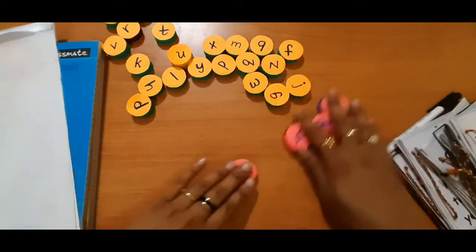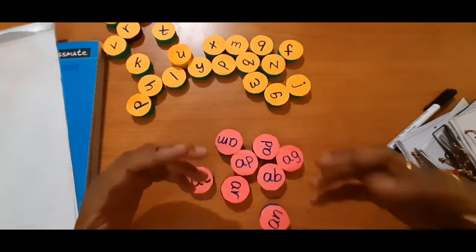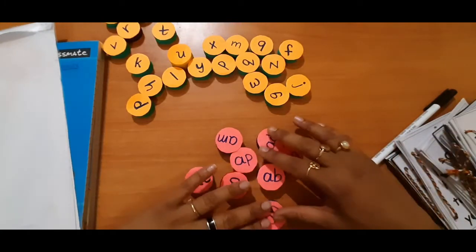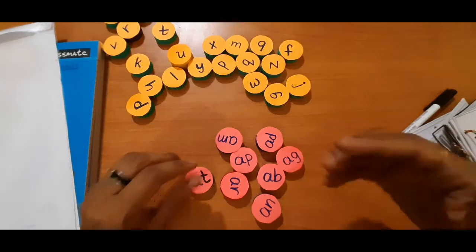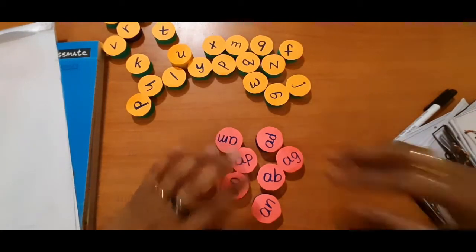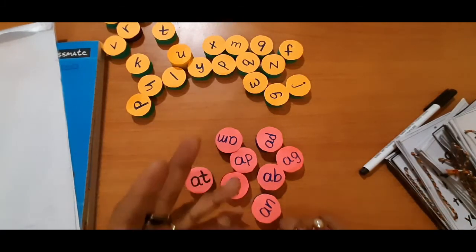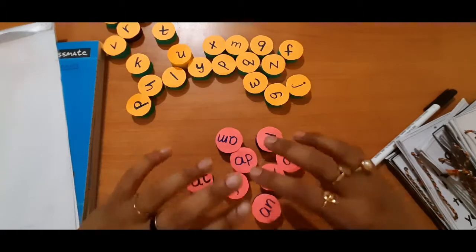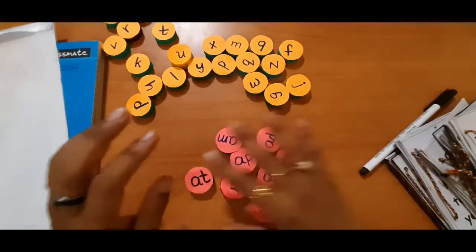You always introduce with the first family, like I have first used the a family. When the child is very thorough with the a family, like at, ar, am, ap, ad, ag, all these words, then we can go for the e family, because we have five vowels: A, E, I, O, U. So first start with the A family, then E, I, O, U.